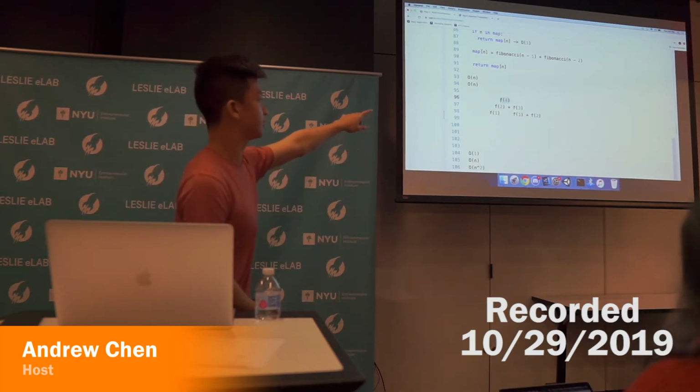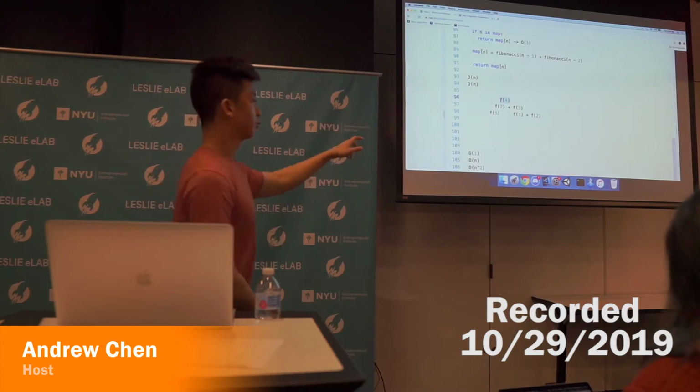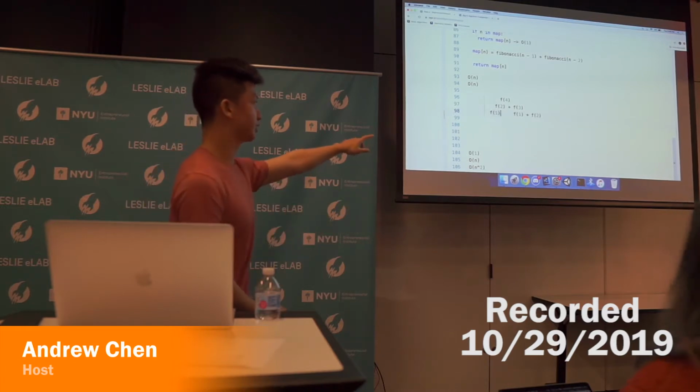The way you think about this algorithm is that Fibonacci of 1 and 2 are already stored, so we have those answers already. When Fibonacci 1 gets called, I simply return the map entry. So that's done, we don't do any work there. It's a constant, just one access. Fibonacci of 2, same thing.